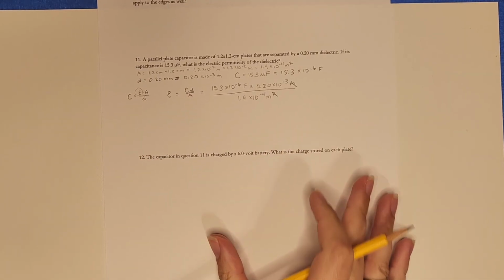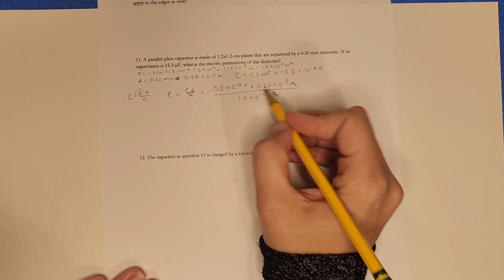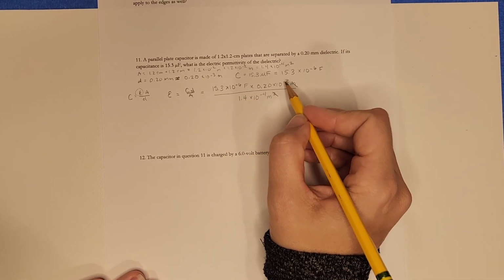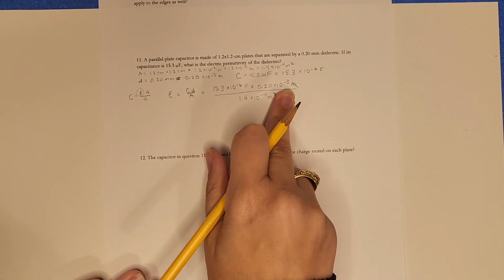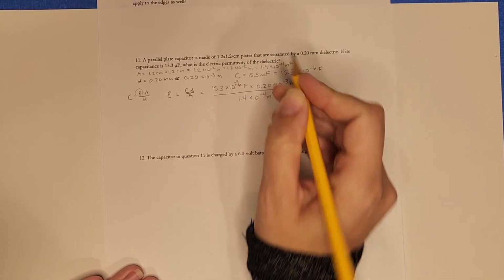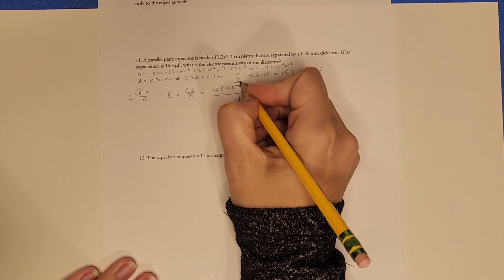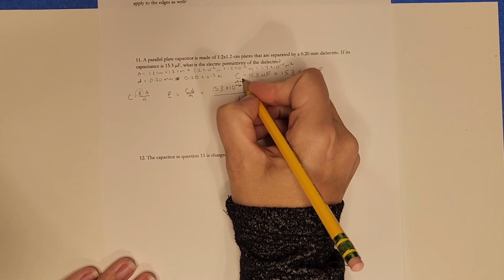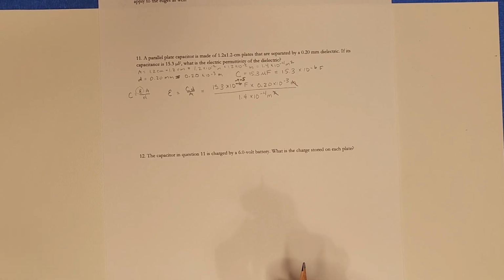Pretty simple there. Okay, let's look at our scientific notation here. So we have 10 to the negative 6 times 10 to the negative 3. So that's going to give us 10 to the negative 9 divided by 10 to the negative 4. So negative 9 plus 4, we're going to end up with 10 to the negative 5 here. So then we calculate 15.3 times 0.2 divided by 1.4.